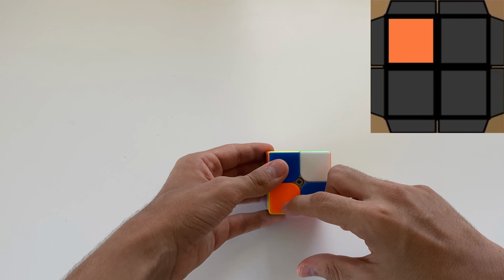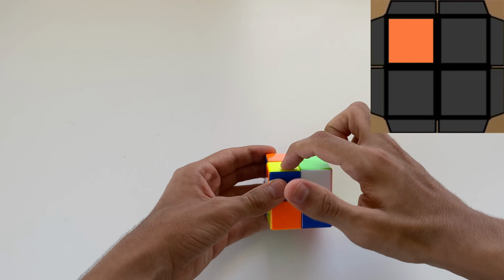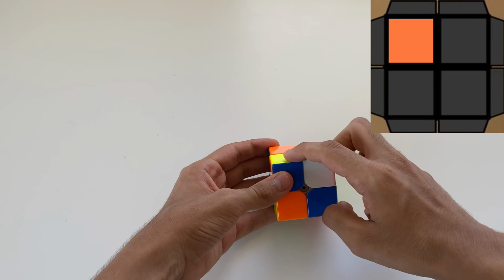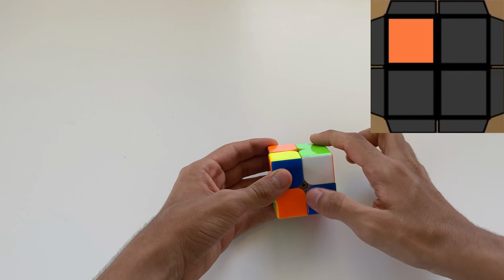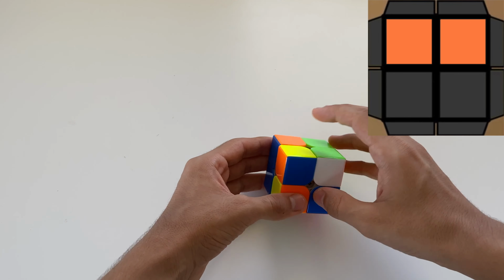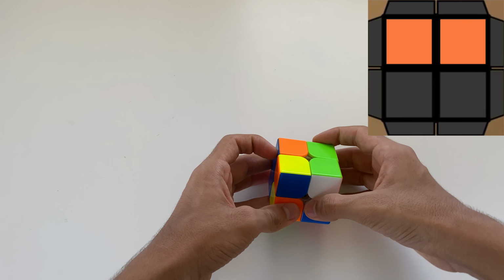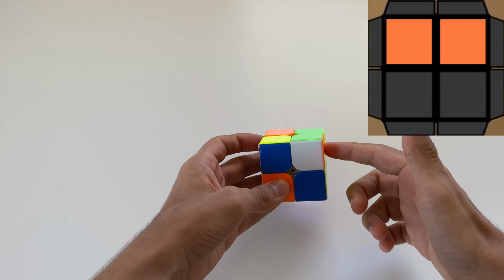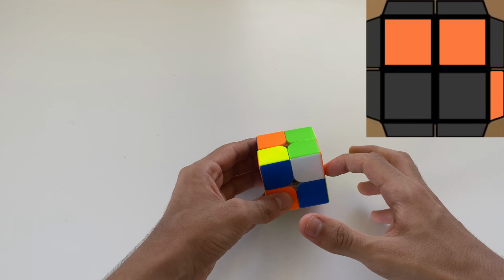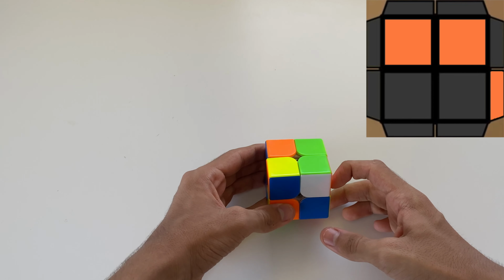Let's take a look at this one. L prime will just push it up and U2 will just push it back here. So we've got this one that will go up and over, L prime and U2. So we've also got one orange piece here. Let's take a look at this one. L prime will just push it up and U2 will bring it over. So we've got one orange piece here as well. So we've got this one and this one. And with this we realize it's a T case.